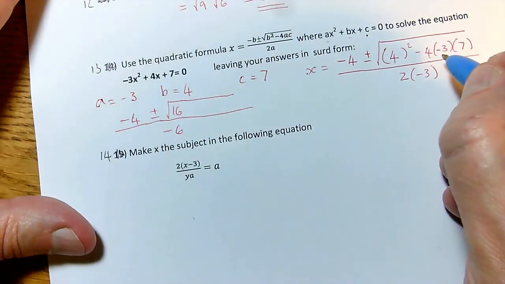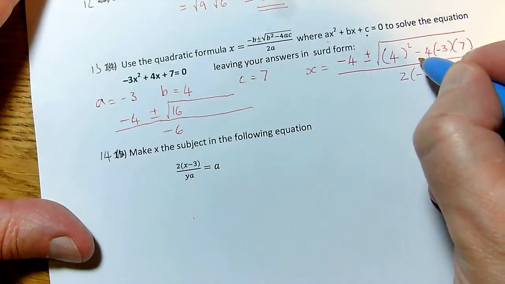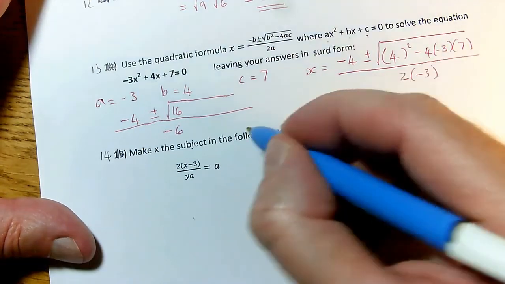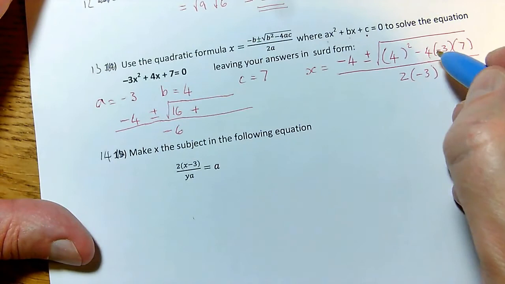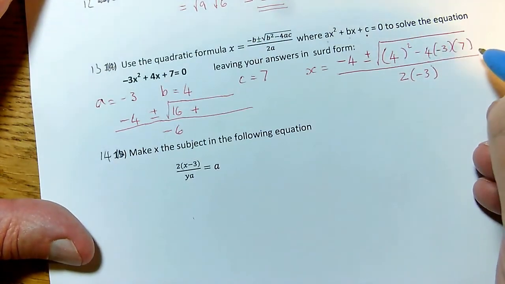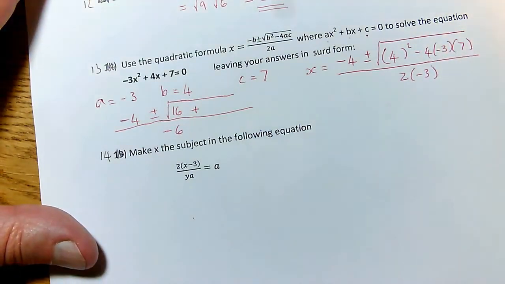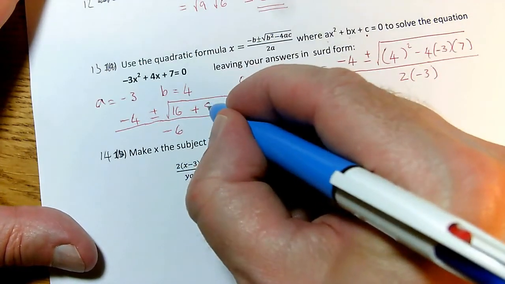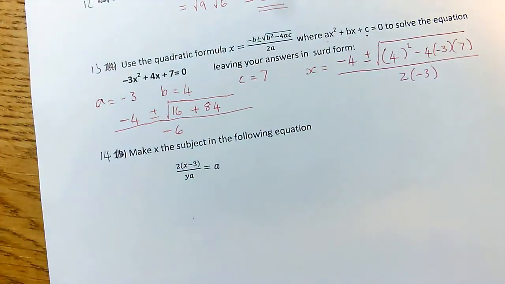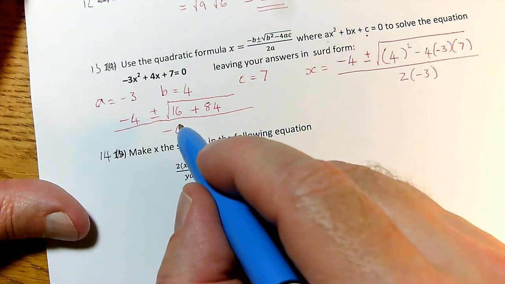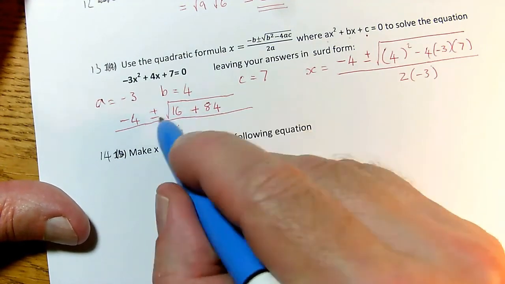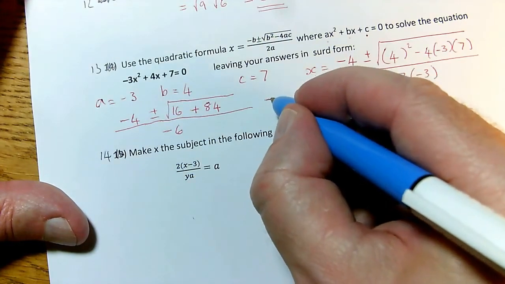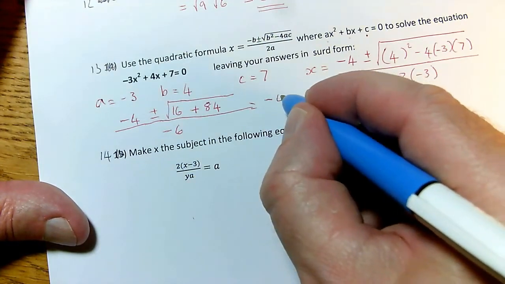Now, minus 4 times minus 3 times plus 7 is a minus times a minus times a plus. So there are 2 minuses. This is actually going to be plus. And then I have to be able to do 4 times 3 times 7. Okay, which is 4 21s, or it's 12 8s, it's 84, whatever else it is, which is very nice because 16 plus 84, if I've done that right, okay, that's 100. So it's minus 4 plus or minus the square root of 100.